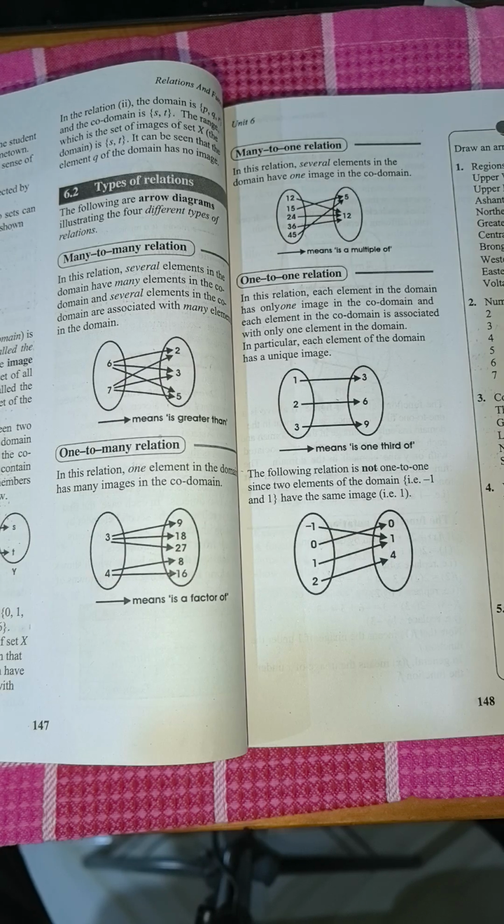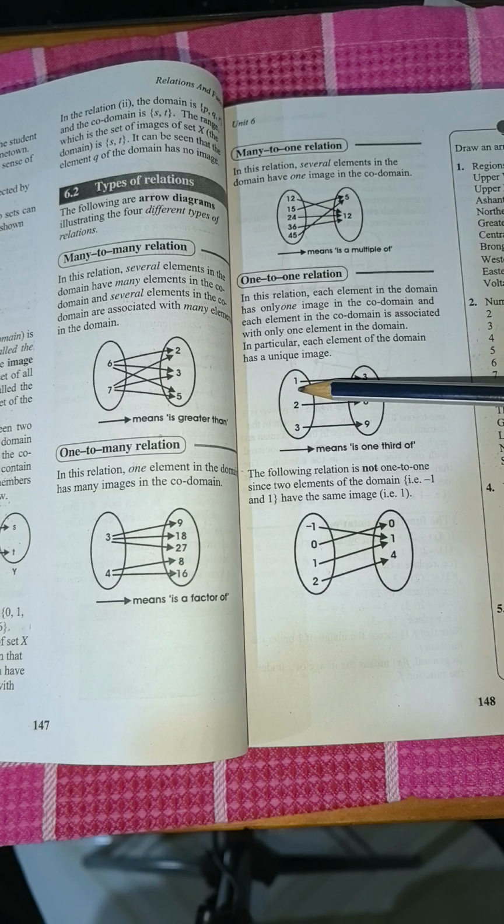So the one to one, we are saying that here one element in the domain is connected to one unique element in the codomain, and no two different elements share the same image.